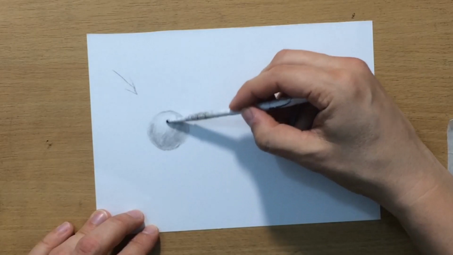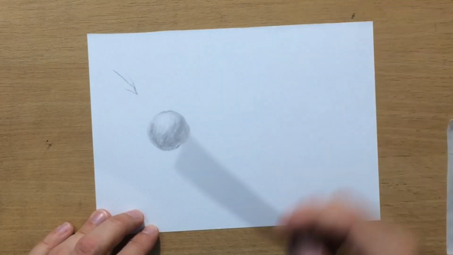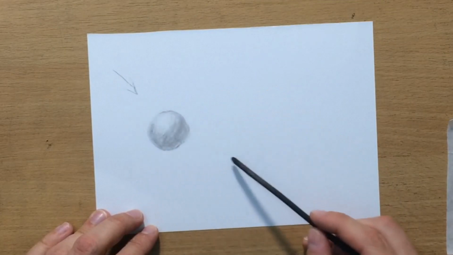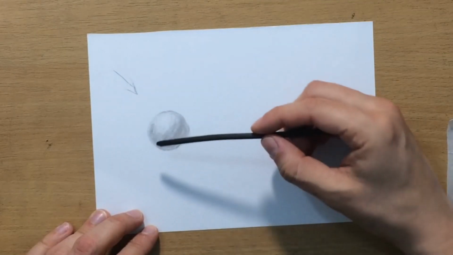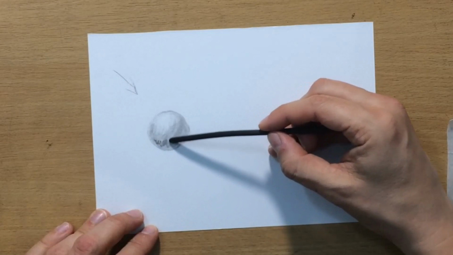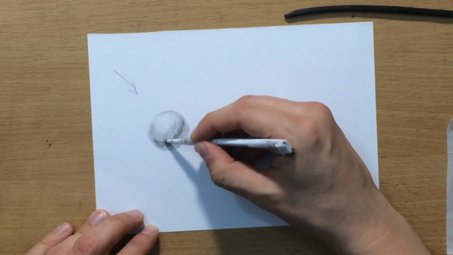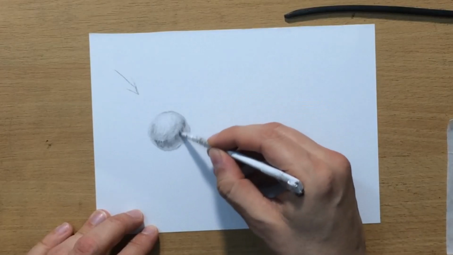Now, if you want to make that even more complex, then because there's usually a little bit of reflected light from below, this is going to be the darkest area here, and this area will be just a little bit lighter.